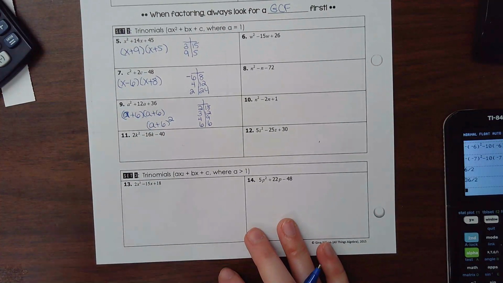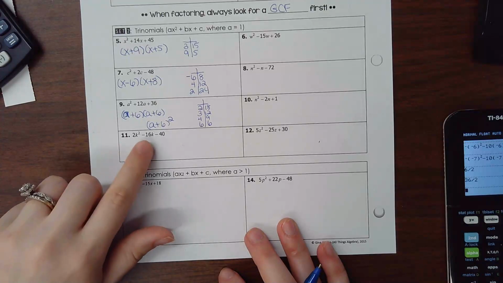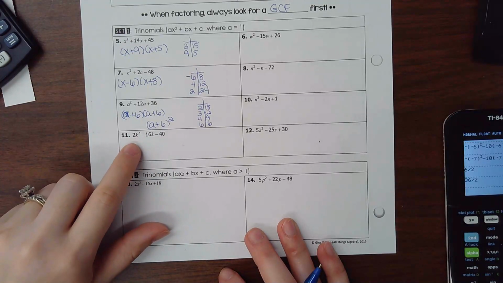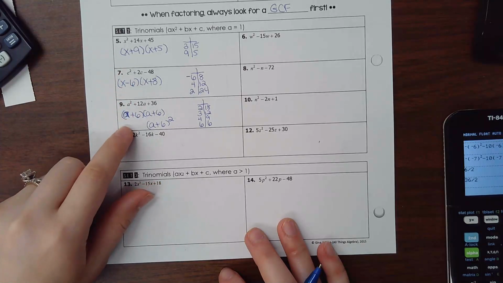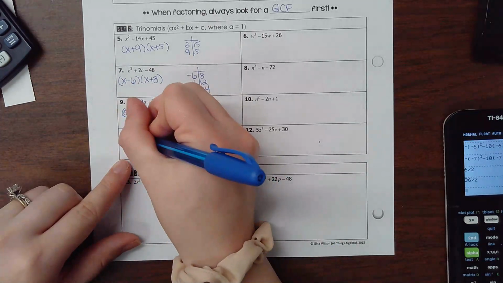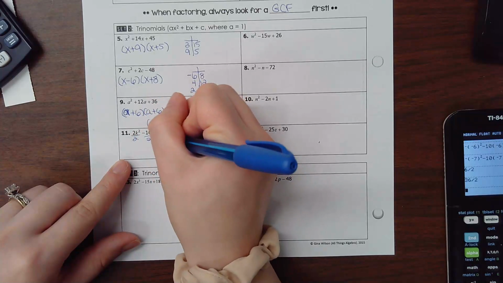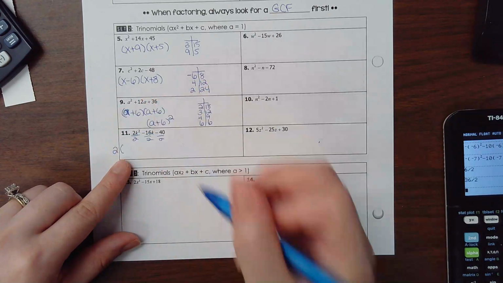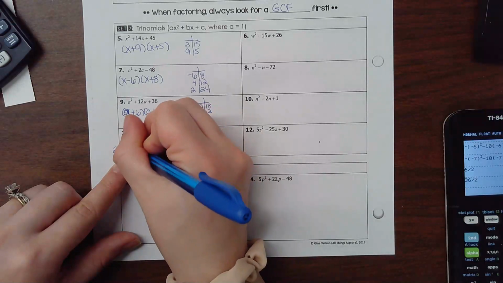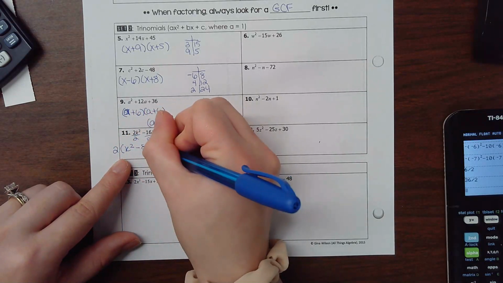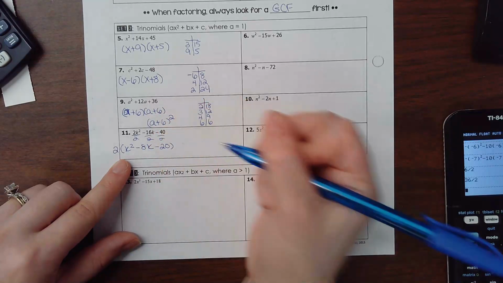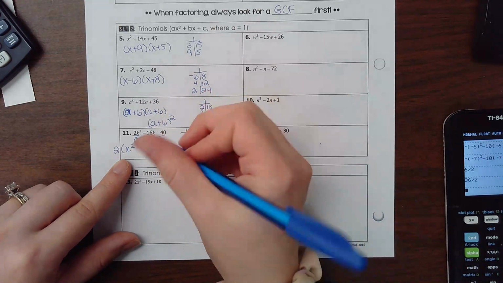For number 11, I could divide all of these by 2, because notice there's a 2 in front. All these other ones, there's nothing in front of a. I'm just going to divide everything by 2, and I'm just going to put that in the front. So I have 2, so it would be k squared minus 8k minus 20. So now let's see if we could factor the 20.